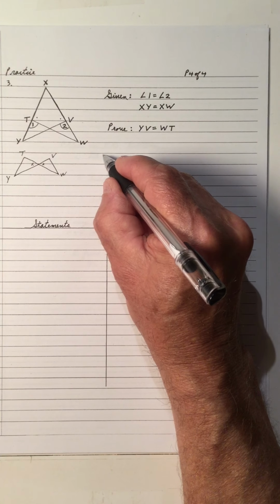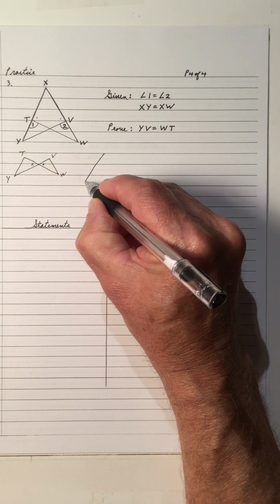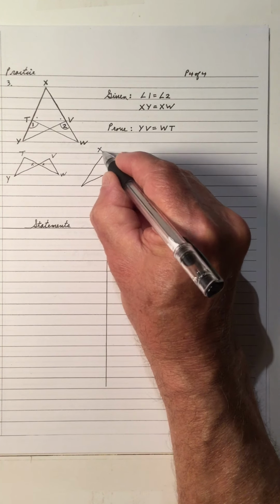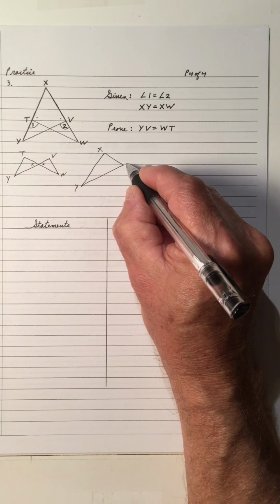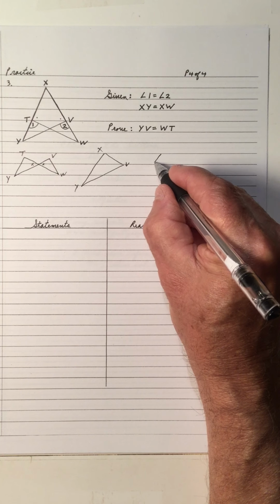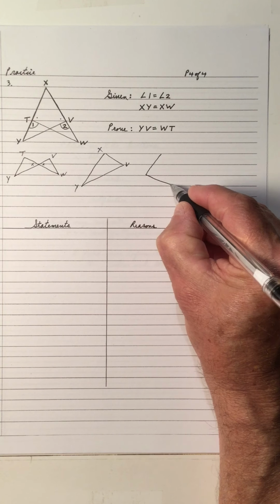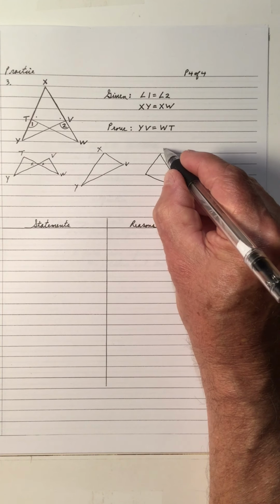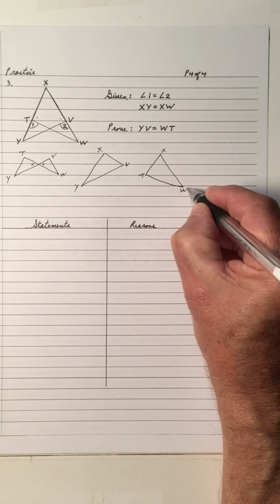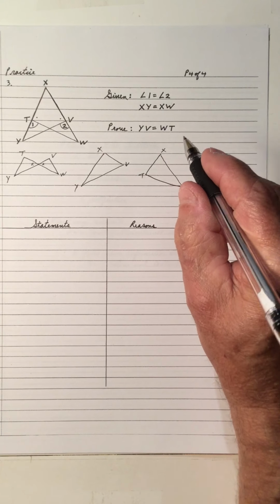So what I have to do is look at X, Y, V, and I have to look at X, T, W. So what happens?